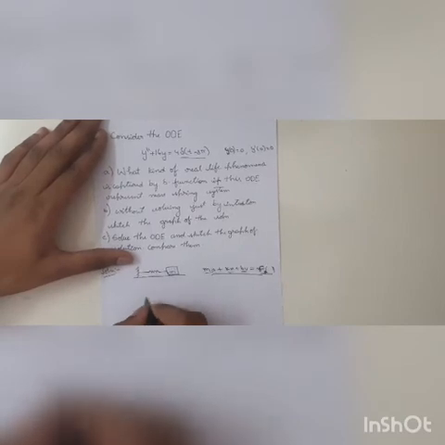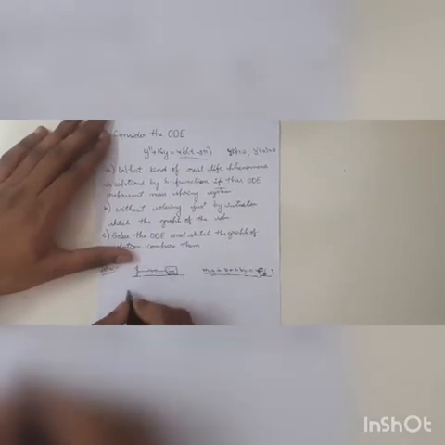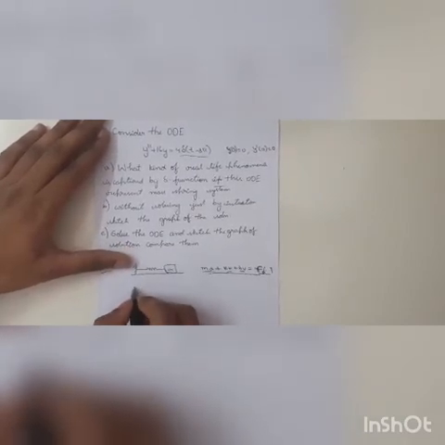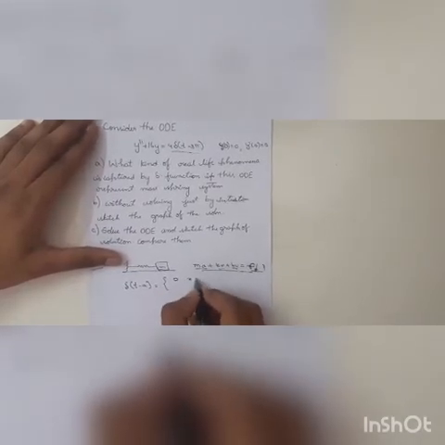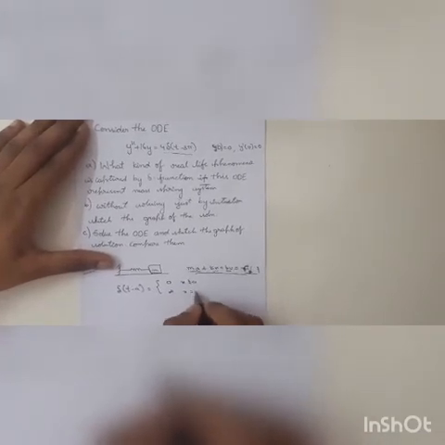So let me tell you what a delta function represents. I'm writing the definition here. Delta of t minus a is equal to 0 at t not equal to a, and infinite at t equal to a. Let me draw the graph of this delta function. Let's draw the axis.